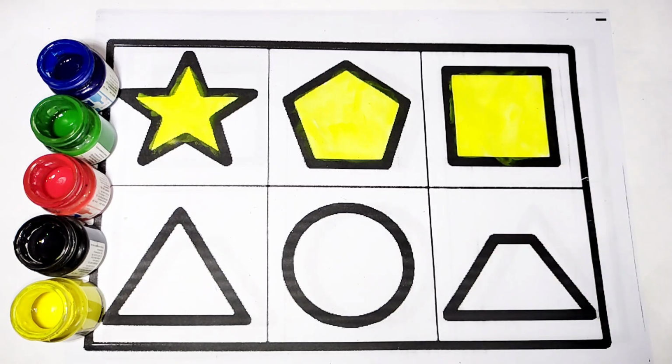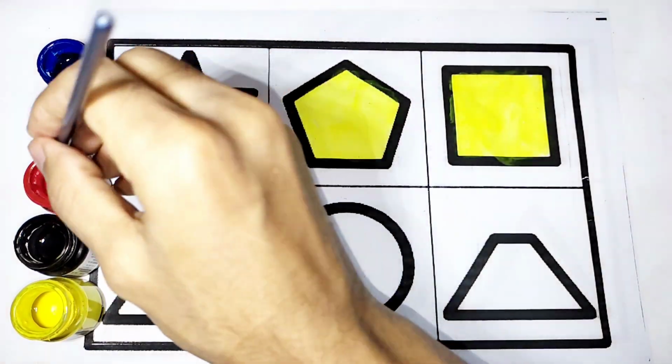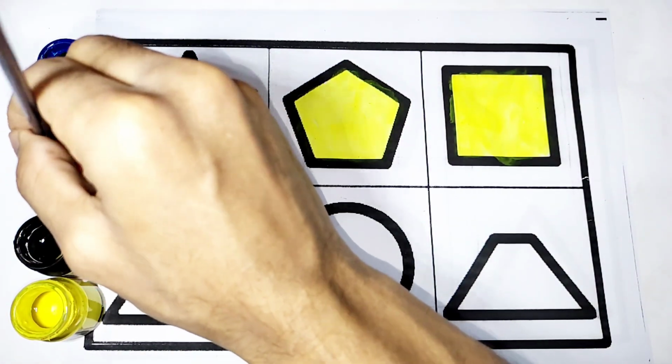And the next one is triangle. Now we're using the color of red. Kids, now we're mixing and using the color of red.